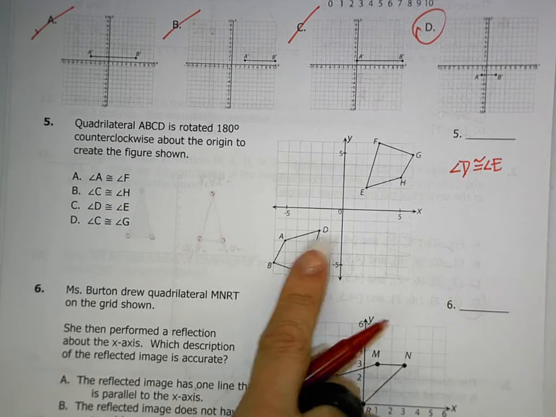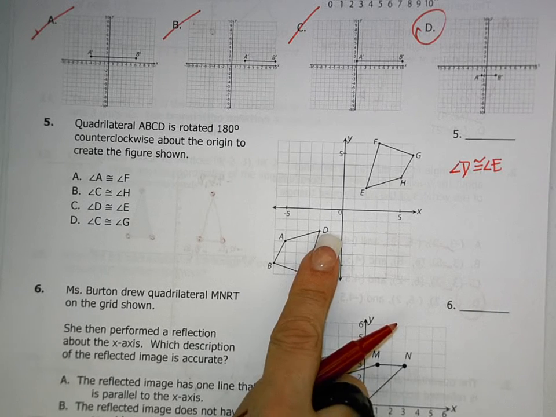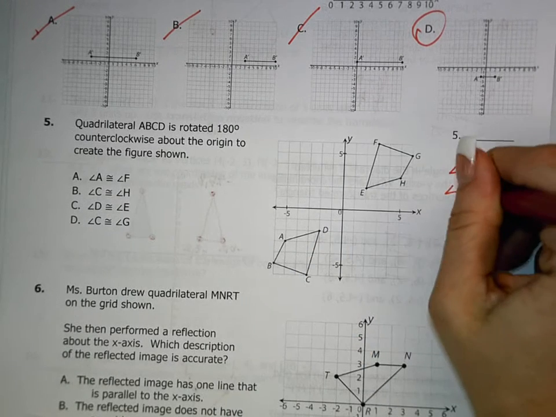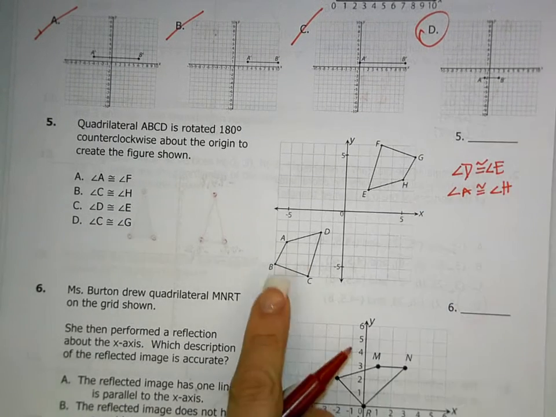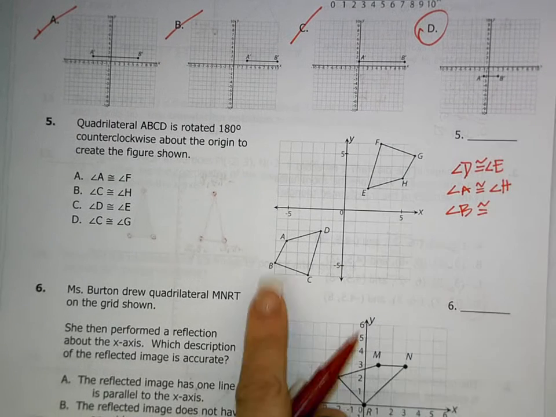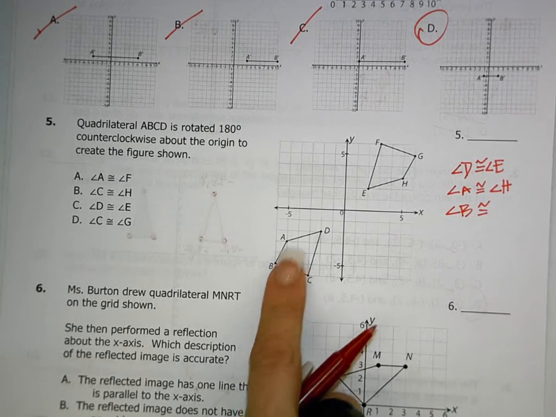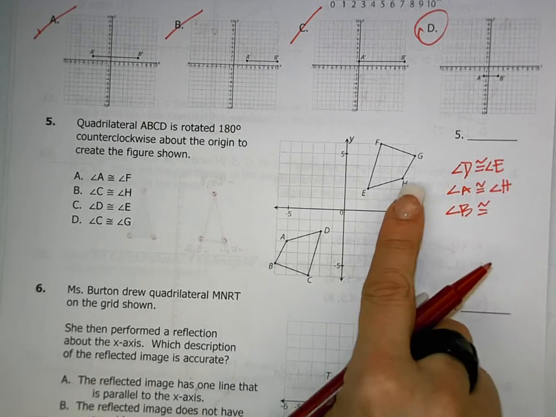Which one is the other pointy edge? Angle A is equal to what? H. Okay? Angle B is equal to what? G. So F or G? G.